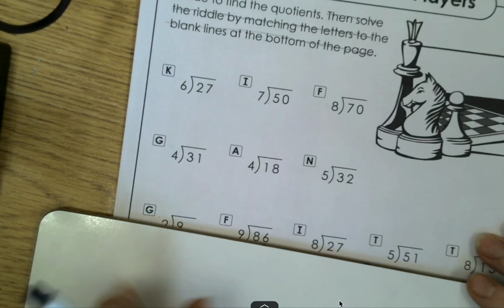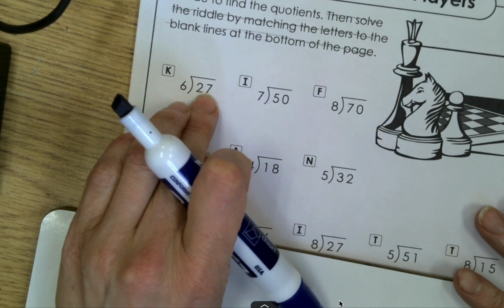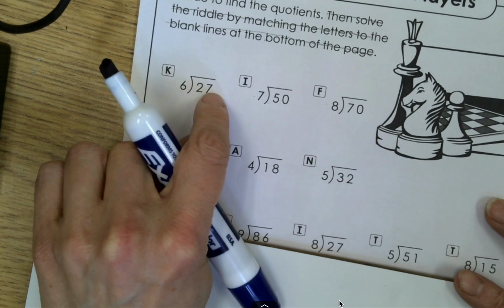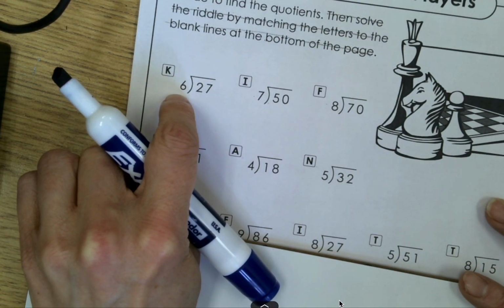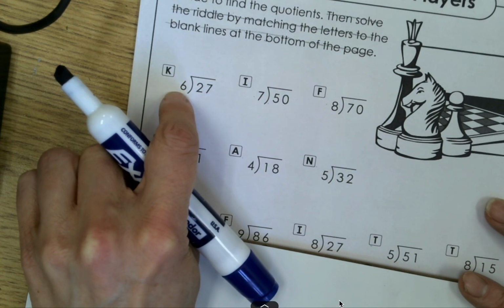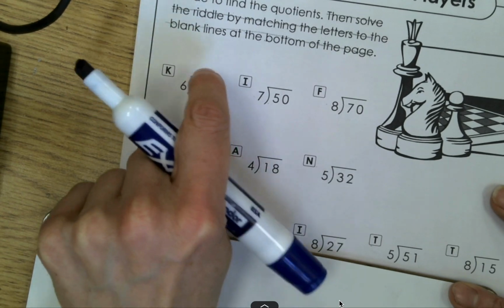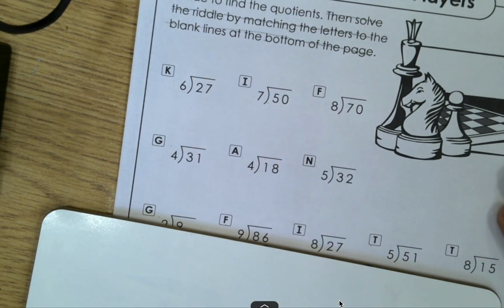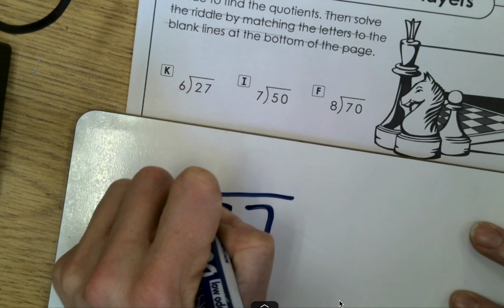So we have 27 divided by 6. When I read this, I always read the bigger number first. And the larger number is called the dividend. And the groups that we're creating, what we're dividing it by, is the divisor. So our dividend, our divisor, and our quotient is going to go on top. So I read it 27 divided by 6.